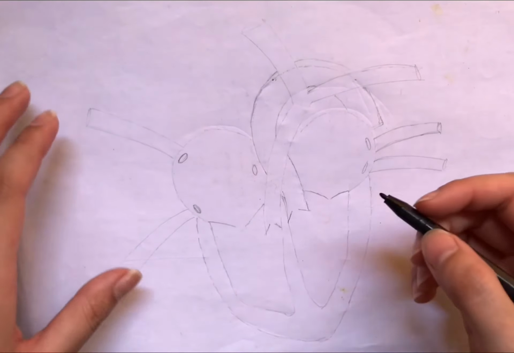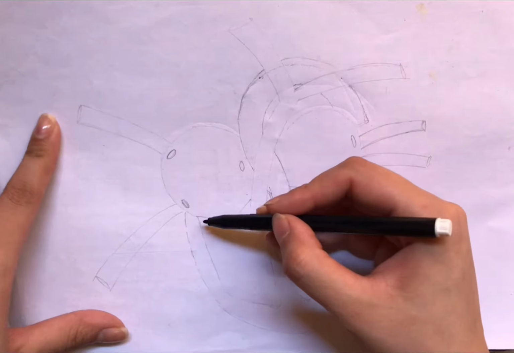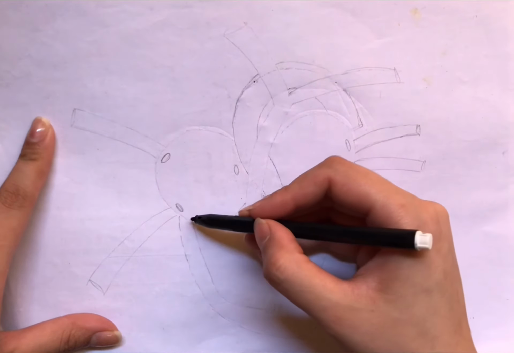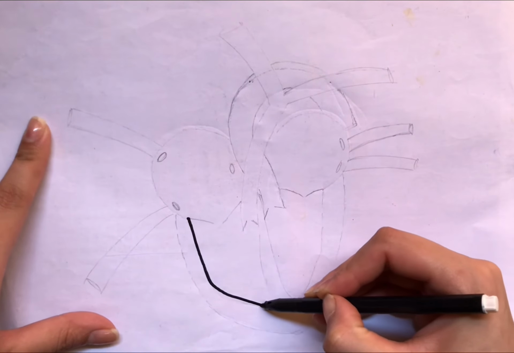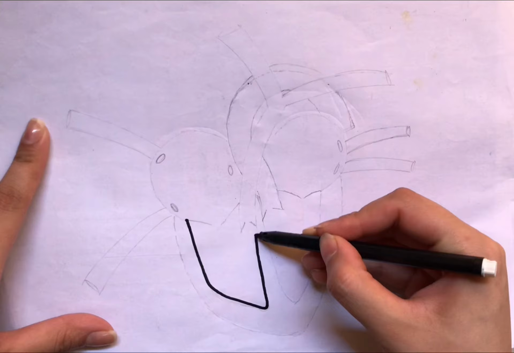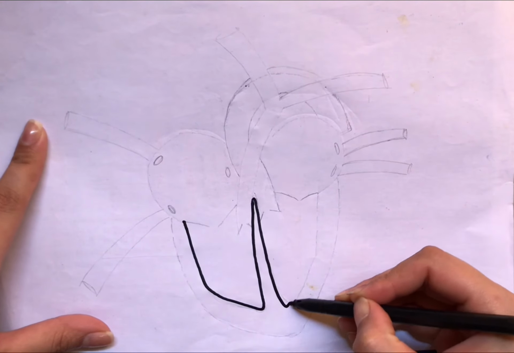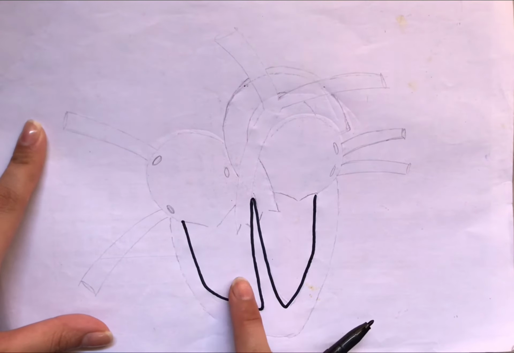Today we will discuss the human heart's anatomy. The human heart consists of 4 chambers, 2 atria and 2 ventricles. Let's draw the lower chambers. This is the right ventricle and this is the left ventricle. Both are separated by a septum.